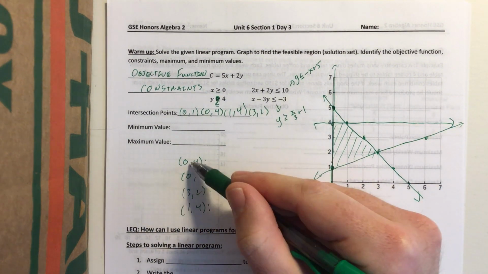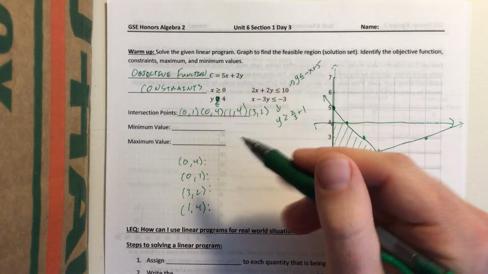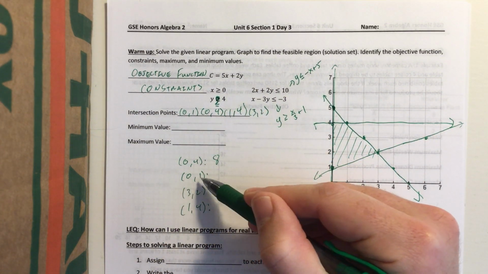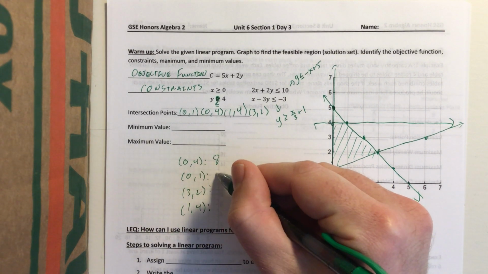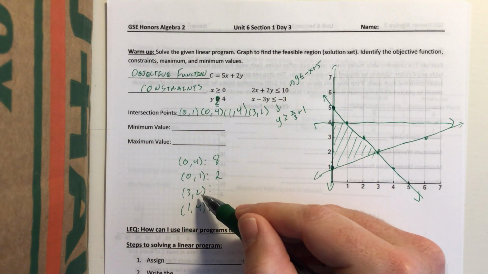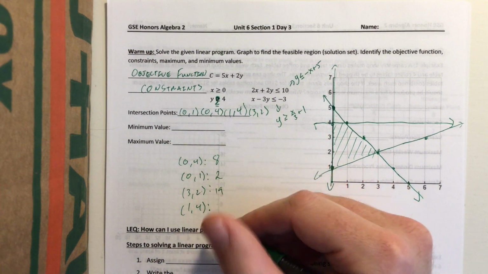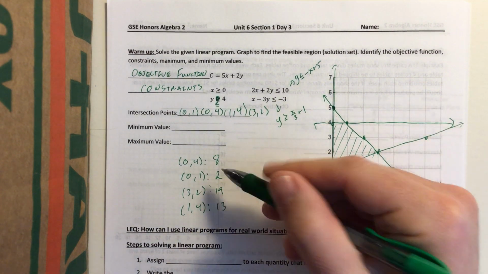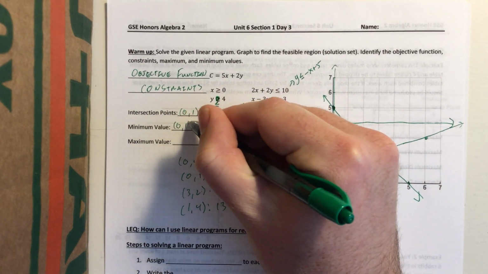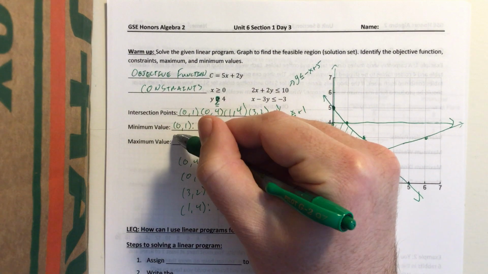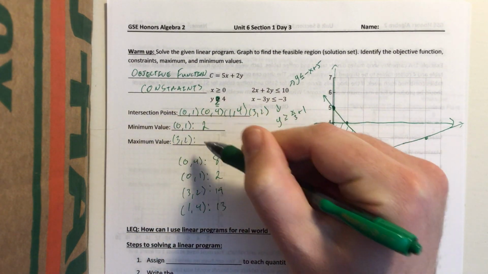No big deal. If I plug in 0 for x and 4 for y, we're going to get something like 8. If I plug in 0 for x and 1 for y, we're going to get something like 2. 3 for x, 2 for y, you should get 19. And 1 for x, 4 for y, you should get 13. So our minimum value is 2. That occurs at 0, 1. And our maximum value is 19. That occurs at 3, 2.